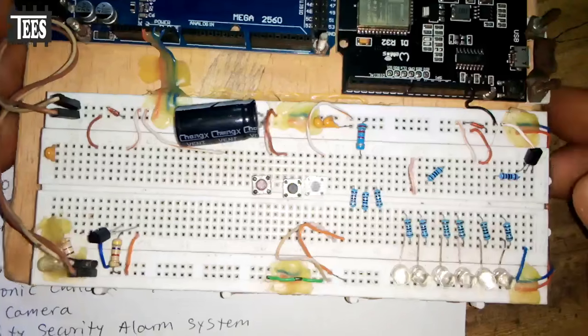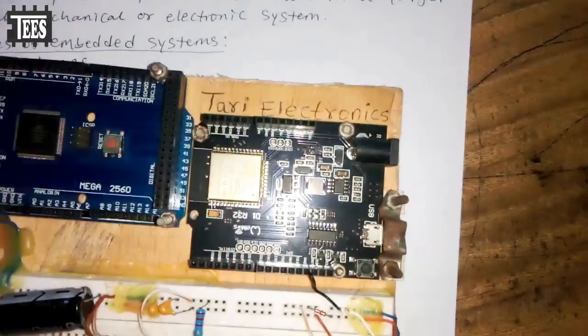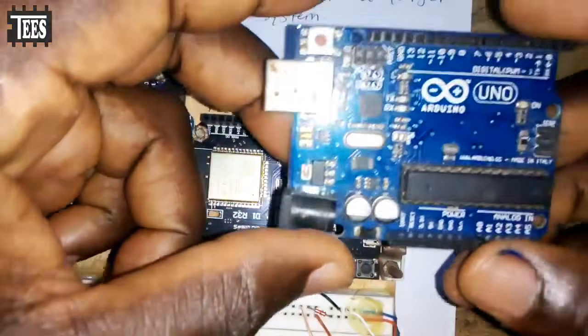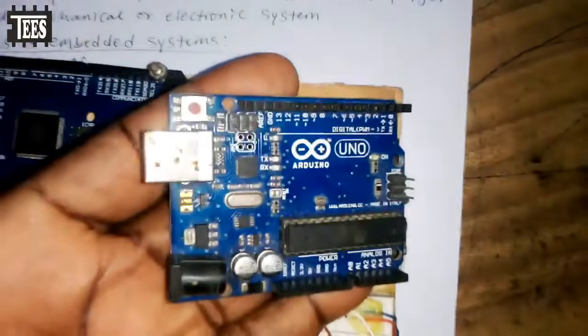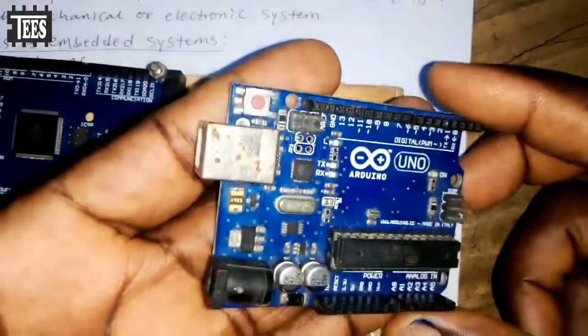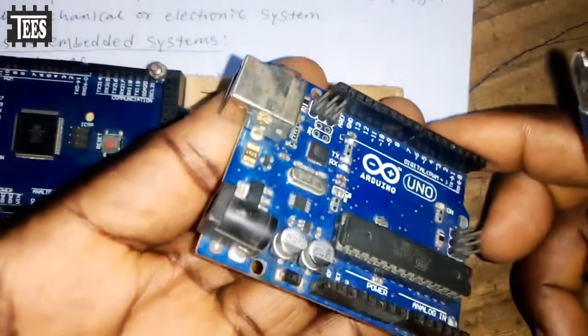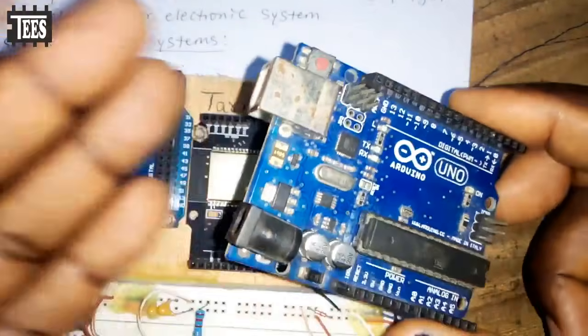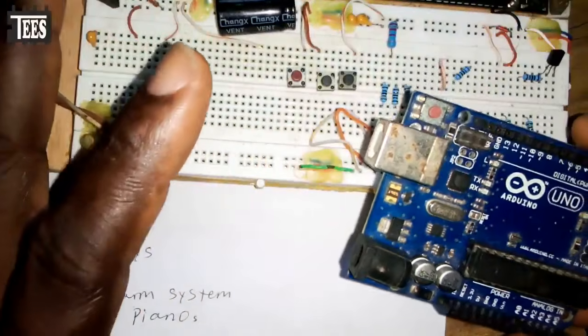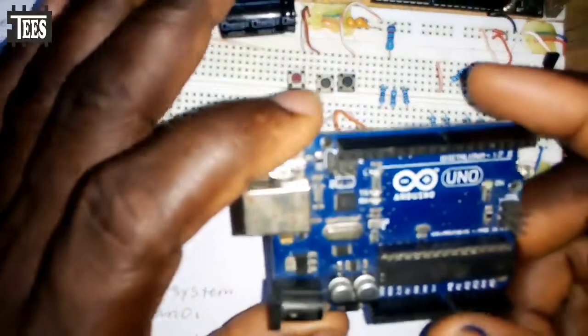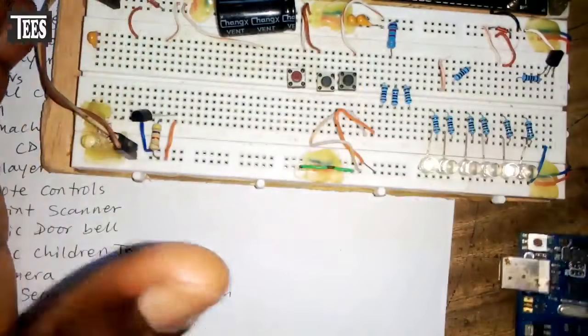So as a starter in embedded systems, this is what I would recommend you try and get. This is the Arduino Uno. You can start with this. And your breadboard, your computer with the required software. This is where you start from.